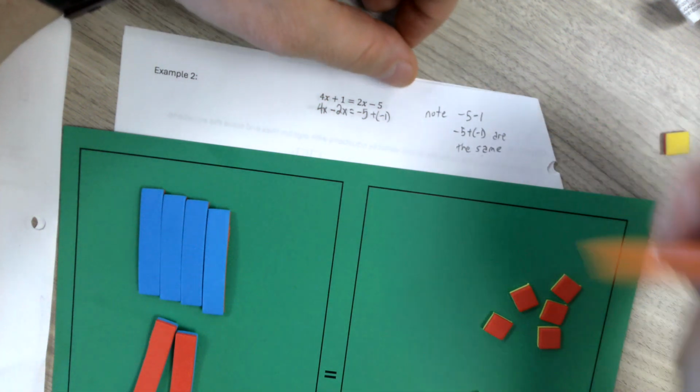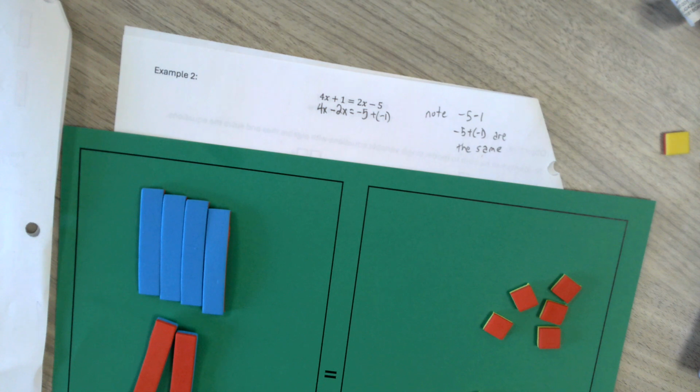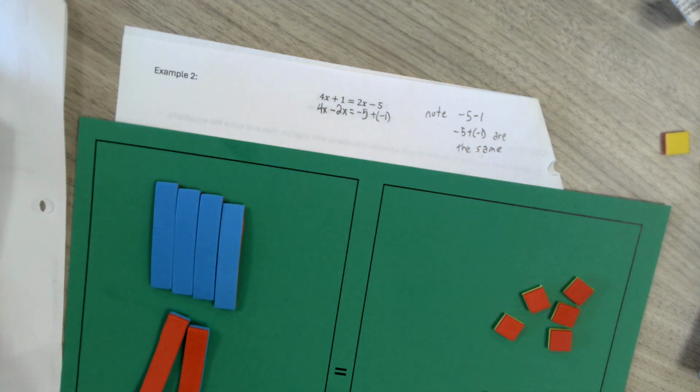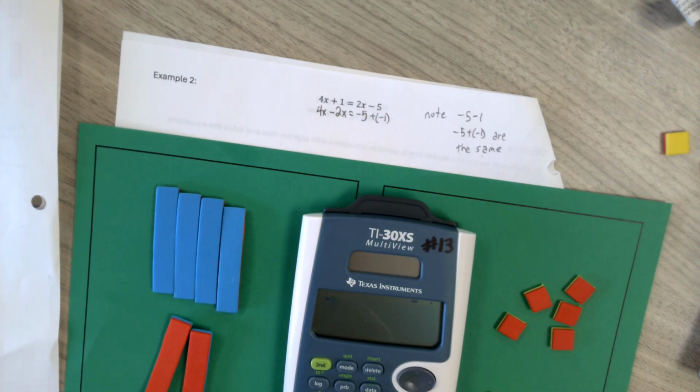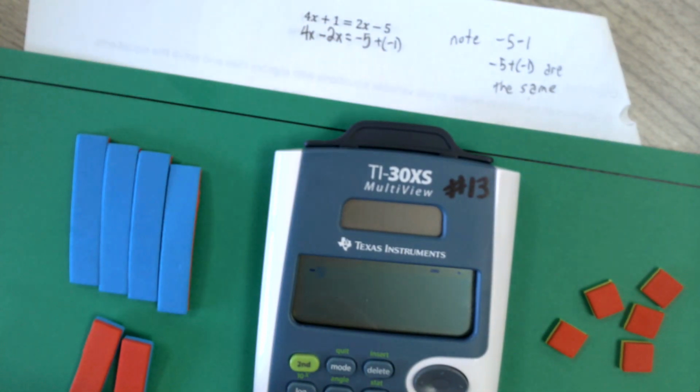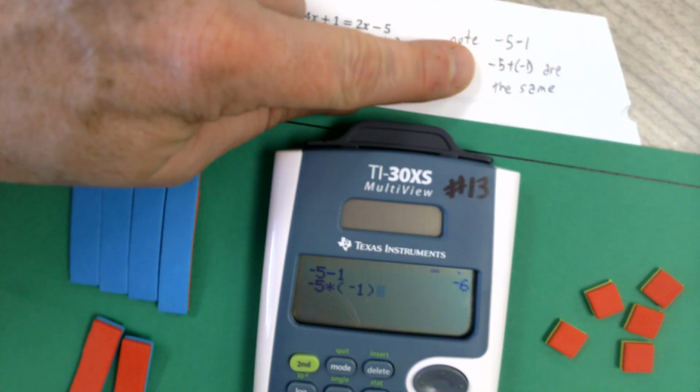There's no difference in the answer that you get with that. Let me grab a calculator and show you. Okay, so I'm going to zoom in on this so you can see a little bit better. I have -5 minus 1, that is -6. And then I have -5 plus -1. Right? So that's what we have here.